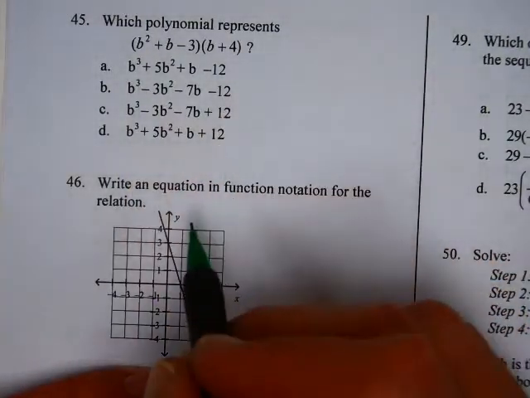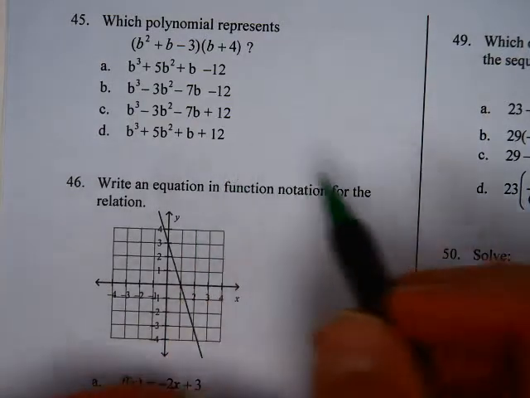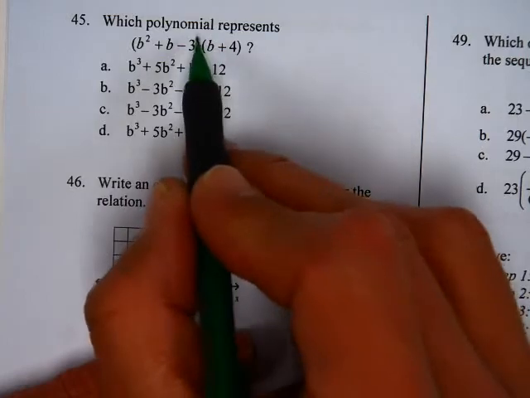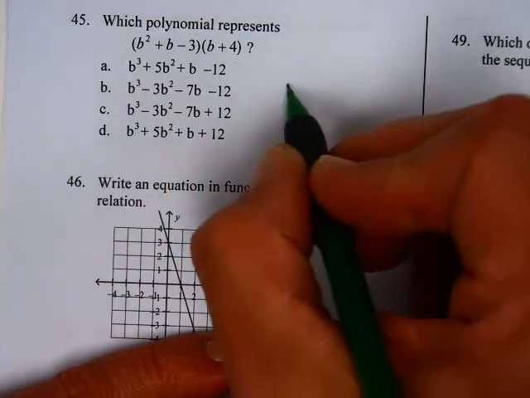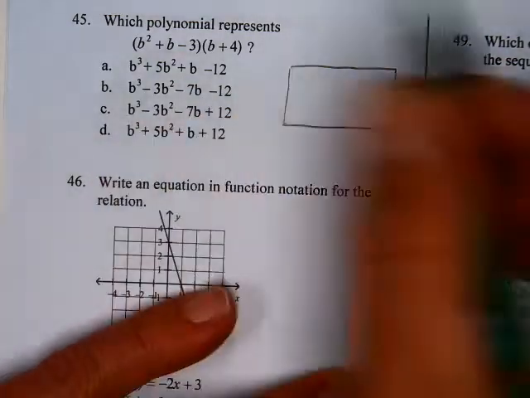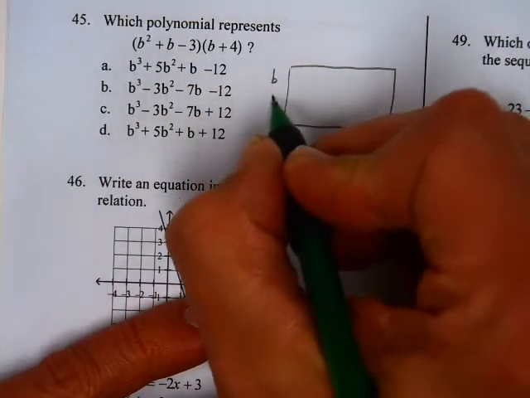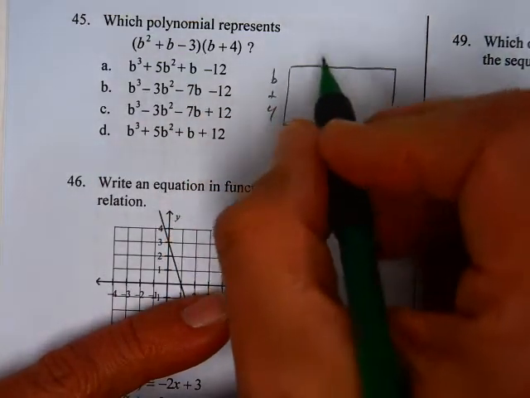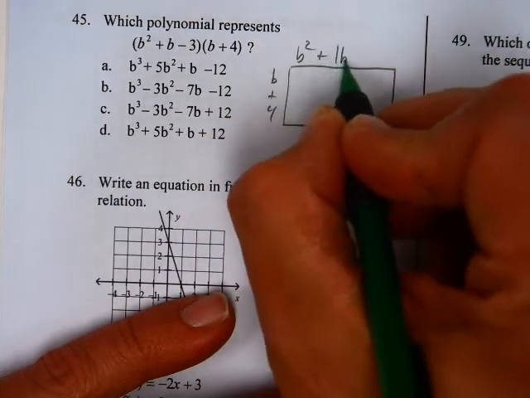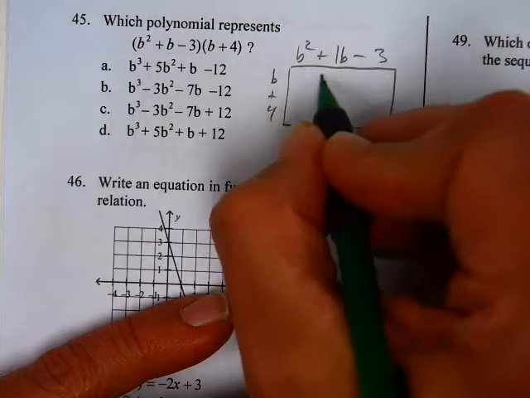Which polynomial represents this? Well, it's a fair question. First thing, we'll do the whole thing, but I'll do it this way. I would say rectangle. Now you could FOIL this thing, and I don't know what you'd call it if it's foiled beyond this, but this is the way I would probably do this. -3. You could narrow it down.